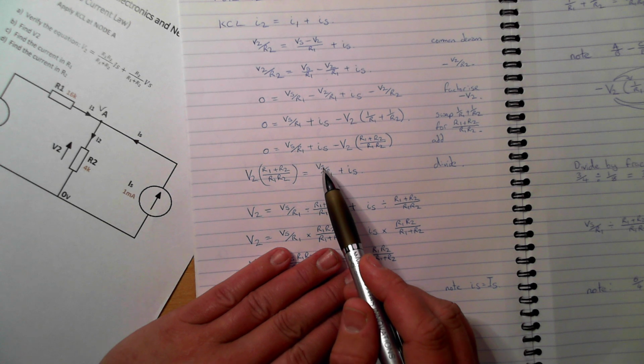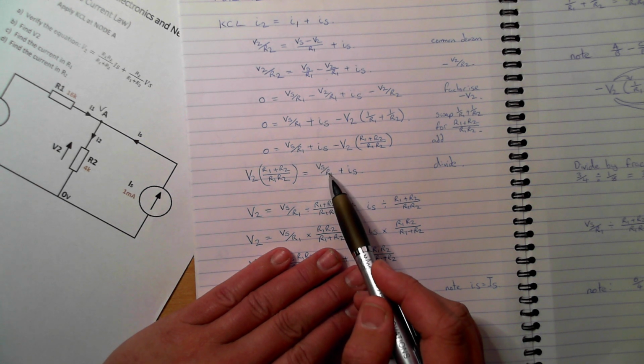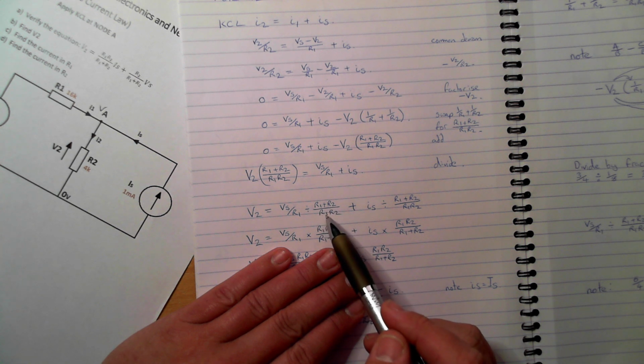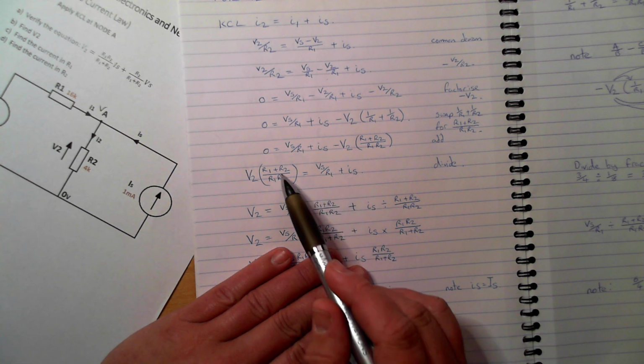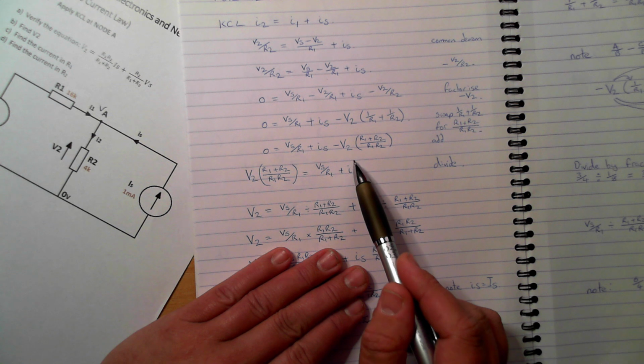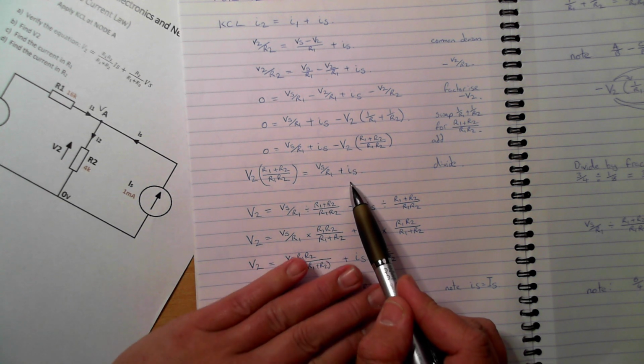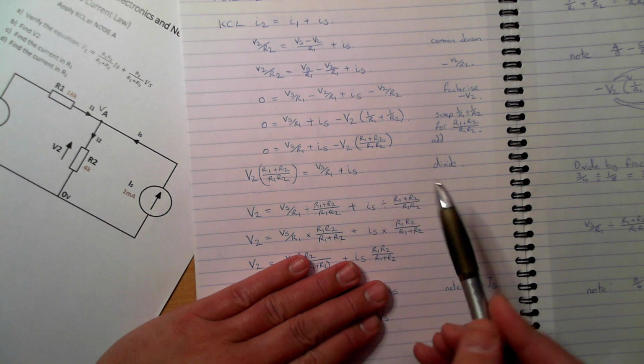So we're going to end up with VS R1 divided by R1 plus R2, R1 R2. So this here is going to sit under here, and it's going to sit under here. This used to make me a little bit uneasy at university as well.